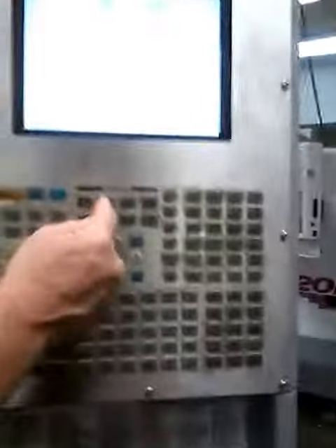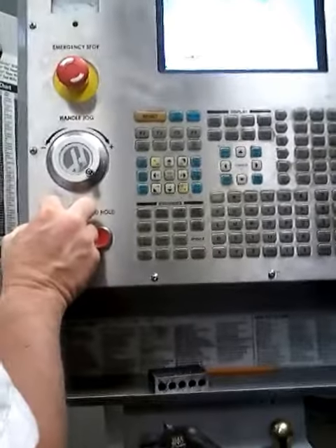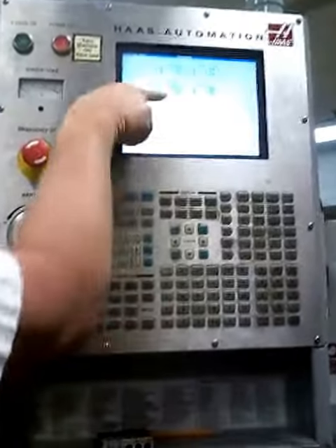If we look at our position screen, you're going to find a machine position. The machine is at 0.